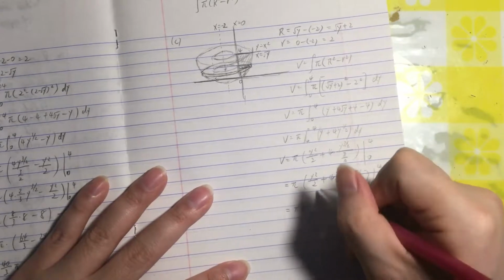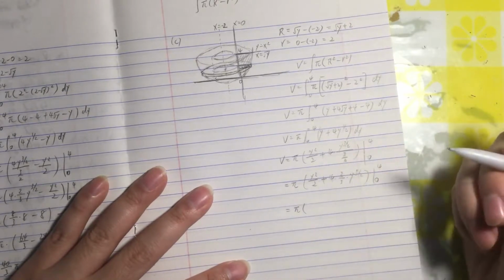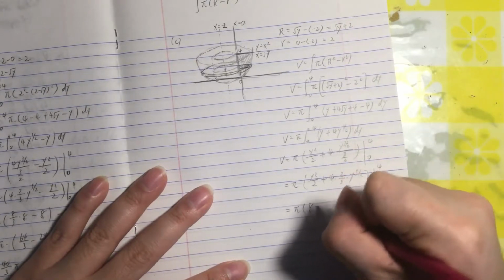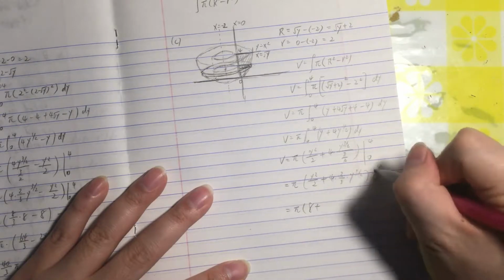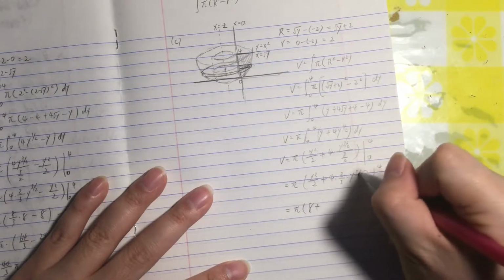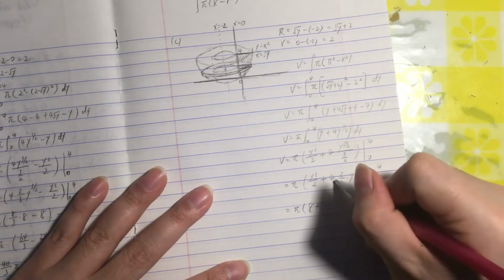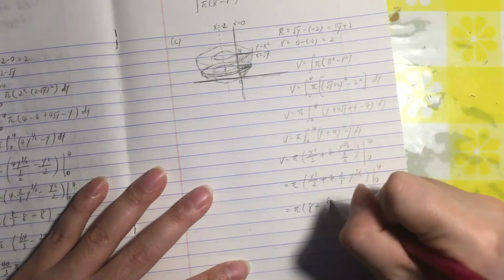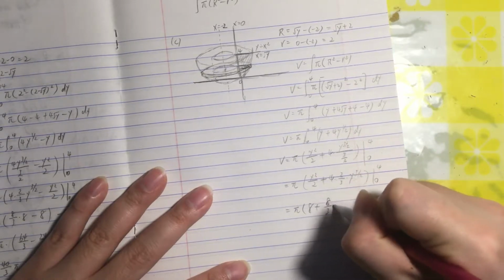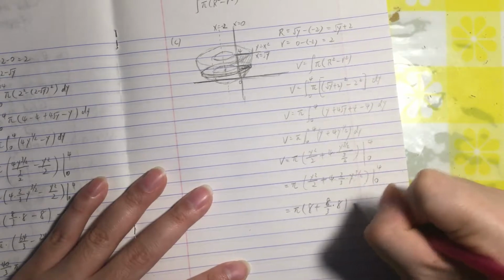If I plug in 4, 4 squared is 16. 16 over 2 is 8. If I plug in 4 here, 4 to the power of 3 over 2 is 8. 4 times 2 over 3 times 8 is 64 over 3. If I plug in 0, I get 0.